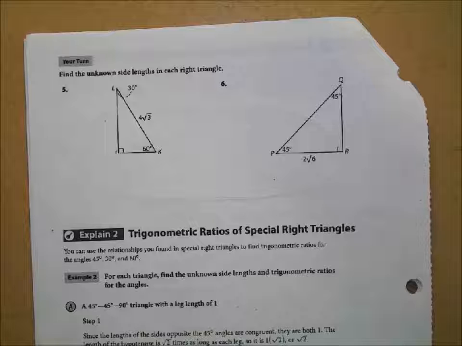So 4 square root of 3 divided by 2 is going to be 2 square root of 3. Because the 4 is divided by 2, so it's just 2. Exactly. Now you know what your shorter leg is. And then to find the longer leg, you're going to take that same x value and multiply by root 3. So 2 root 3 times root 3. Yes. Now, since they're both square roots, you can multiply the 3's together. So 9. What's the square root of that? The square root of 9 is 3.